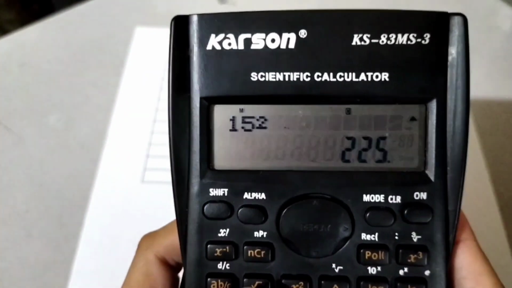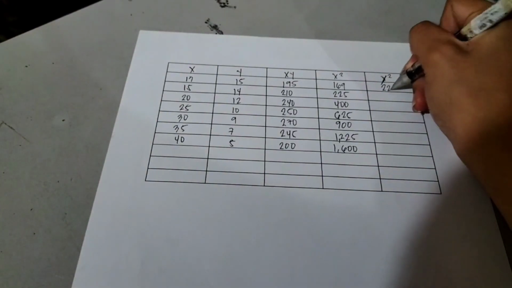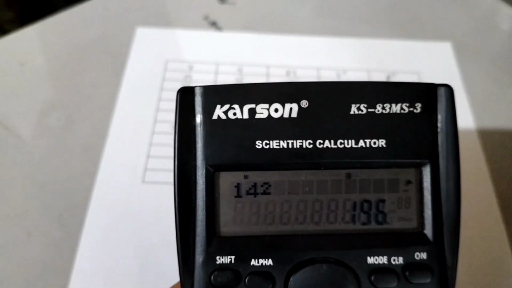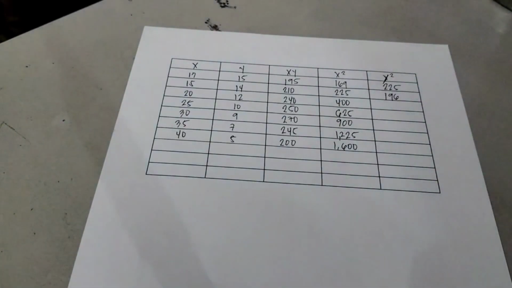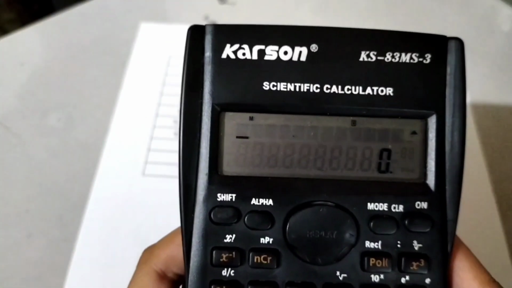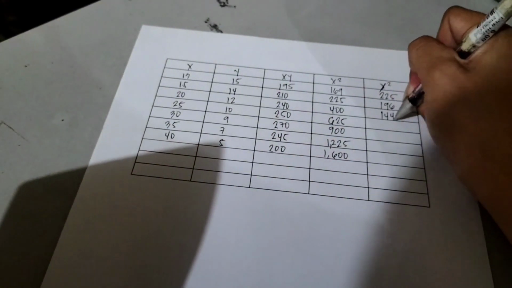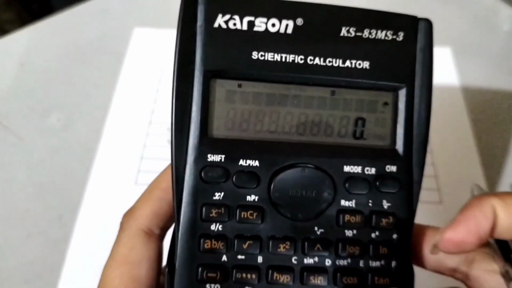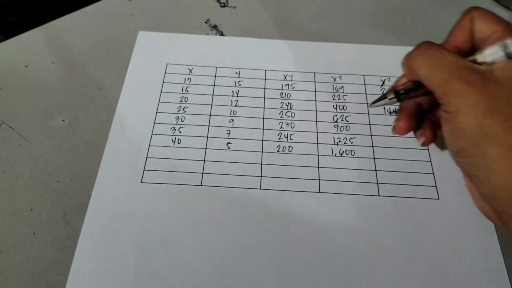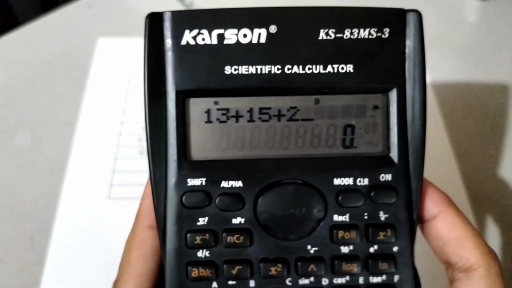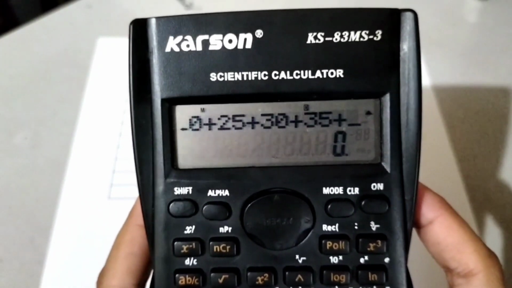Next na kukuhaan naman ay ang y squared. After pag-times lahat, ipagpa-plus naman bawat tables.